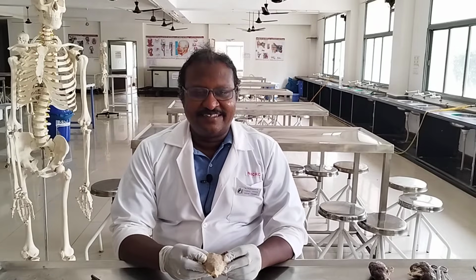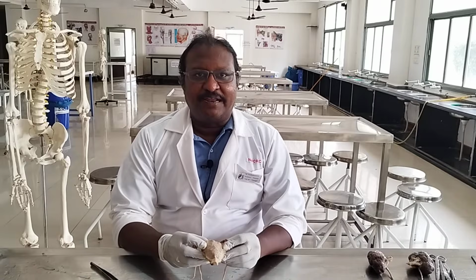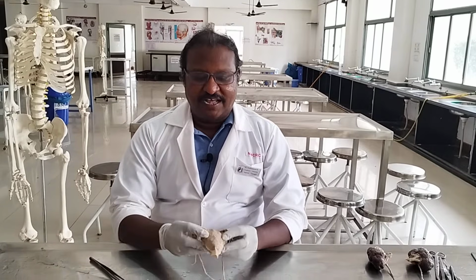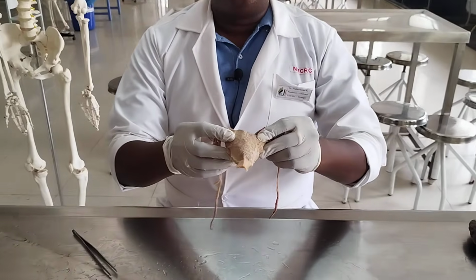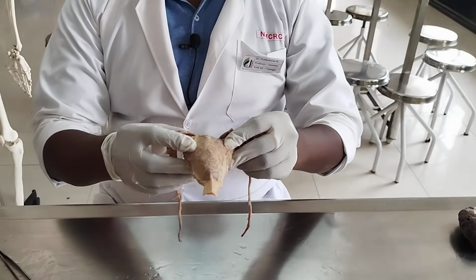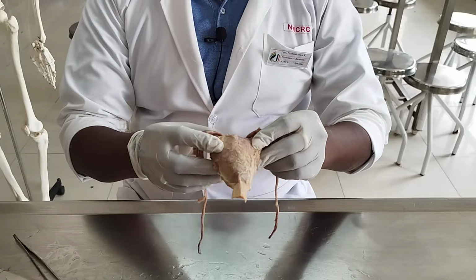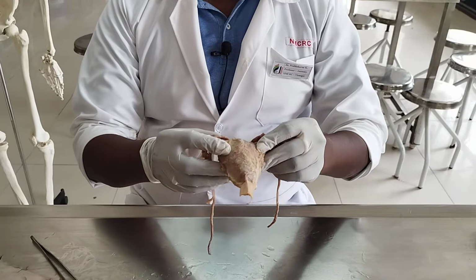Good morning, students. Today we are going to discuss the urinary bladder. I have a specimen of urinary bladder in my hand. You can see it here. This is a male urinary bladder. I will tell you why it is a male urinary bladder. What are the features of the urinary bladder in the male?